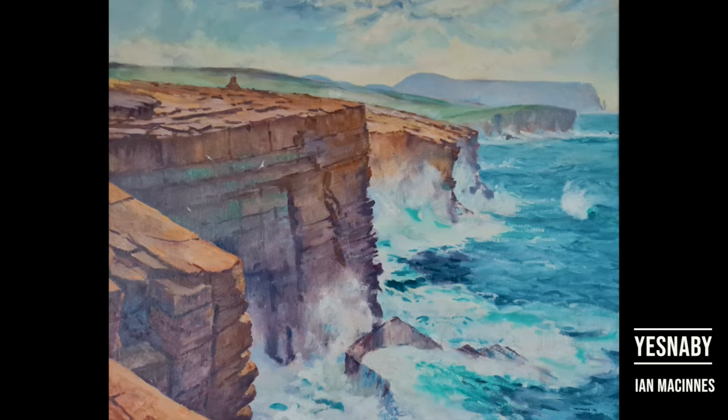This oil painting by local artist Ian McInnes shows the wave regime at Yesnaby. The rocks here are lake-deposited flagstones, and you can see, even in the artistic depiction, the lifting of the slabs at the top of the cliff, which must be related to the passage of wave water over the top. The wave energy is concentrated at the base of the cliff, and even on what is here a relatively calm day, the wave water is reaching above 10 meters.